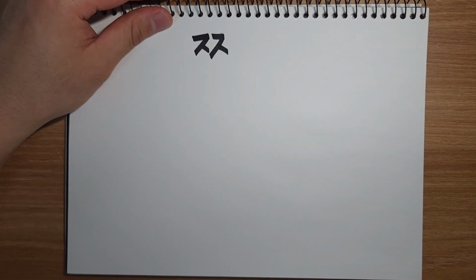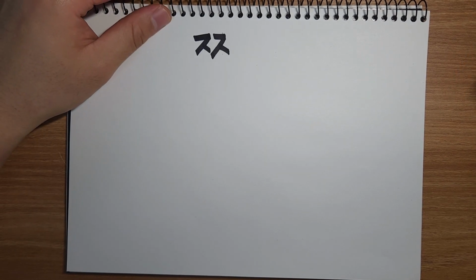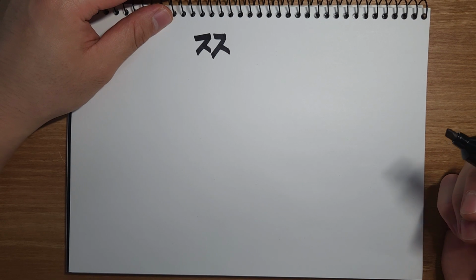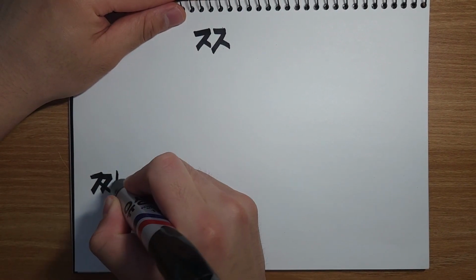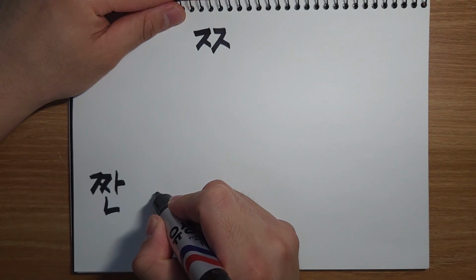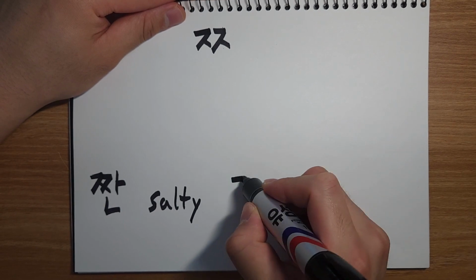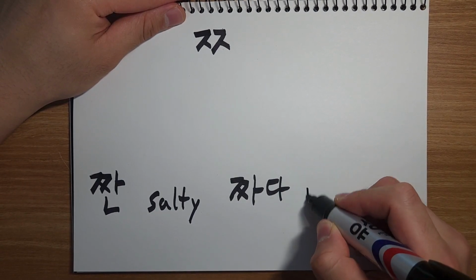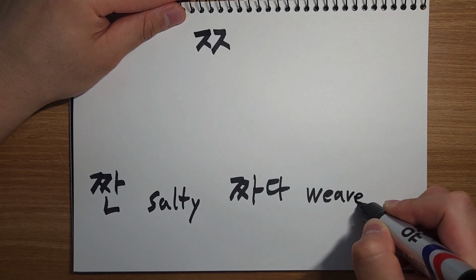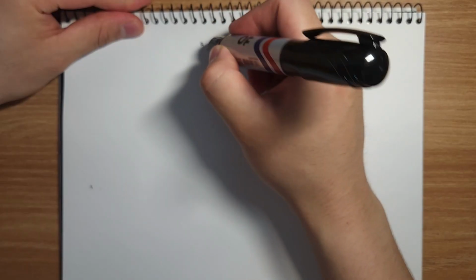쌍지읒. 쌍지읒 is a sound similar to 지읒, but you should pause your breath beforehand like 치읒, but it has to be much stronger. So it sounds like 짠, which means salty, and 짜다, like rib or meat. And move on to the next one, 쌍비읒.